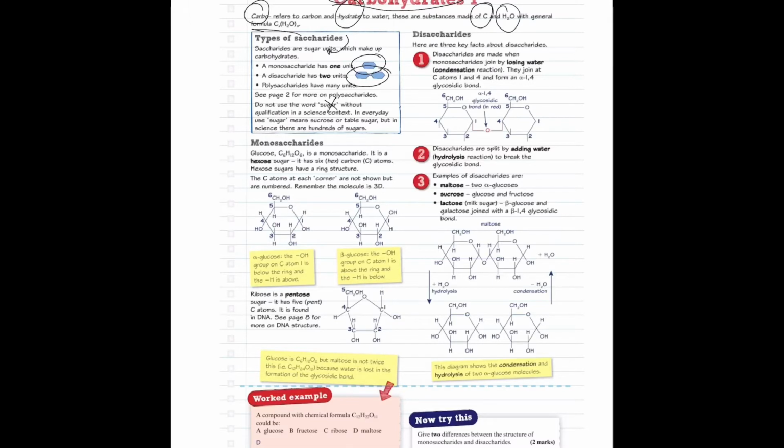Right. Glucose is C6H12O6, and it is a monosaccharide. It is a hexose sugar, so it has 6 carbons, and hexose sugars have a ring structure. The C atoms, or carbon atoms, are at a corner, and so are not shown but are numbered. Here they are. And it is a 3D molecule.